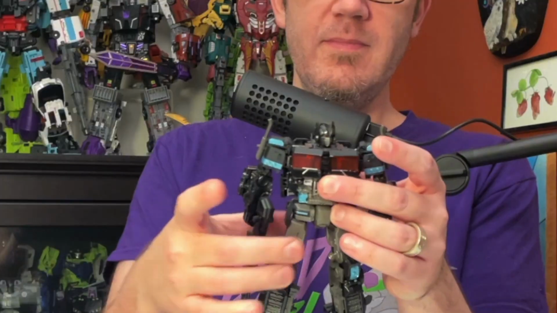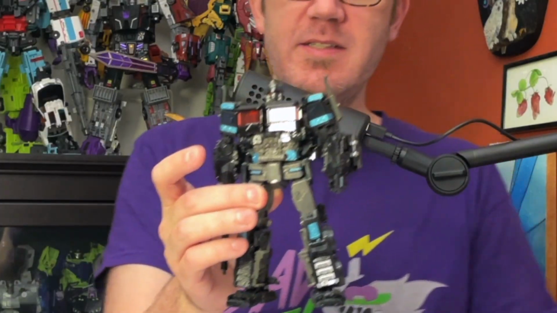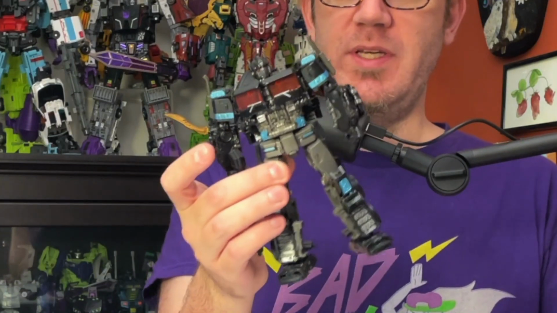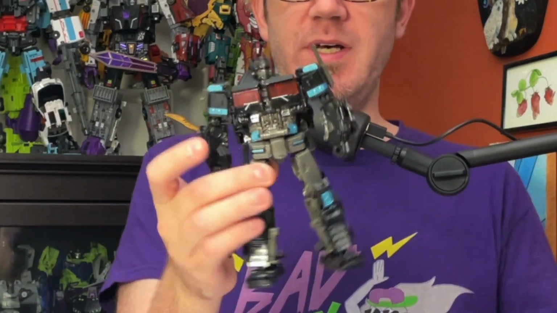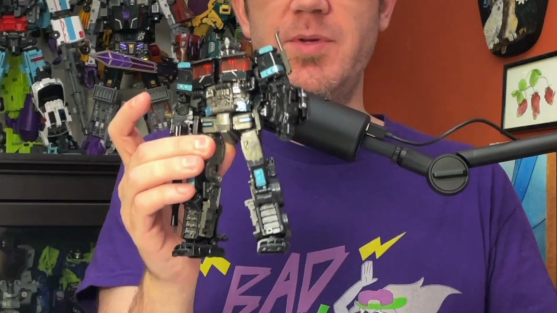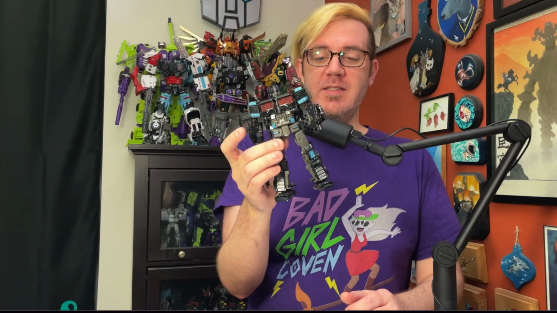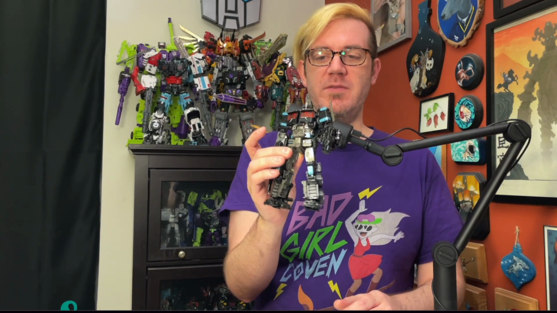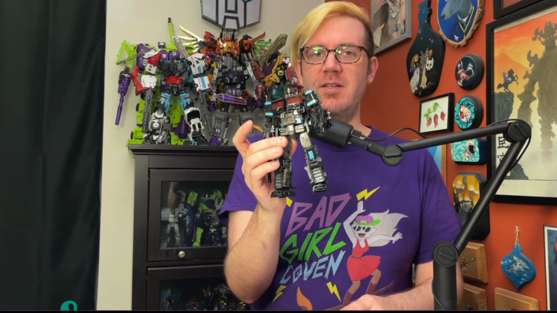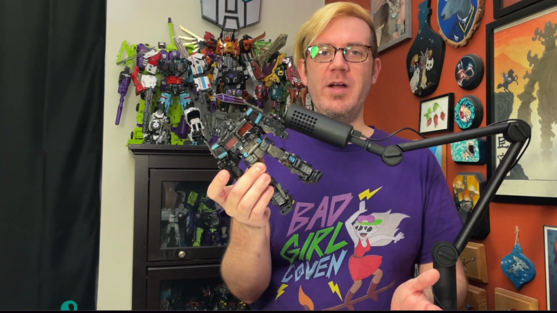Fourth party refers to stuff like this. This is not that recently released Nemesis Colors version of Studio Series Optimus Prime. This actually came out well before that, to the point where I was confused when they did the official release of this in Nemesis Colors, because this thing's been out for over a year, maybe even 2 years at this point. Why are you bothering? But this is fourth party.